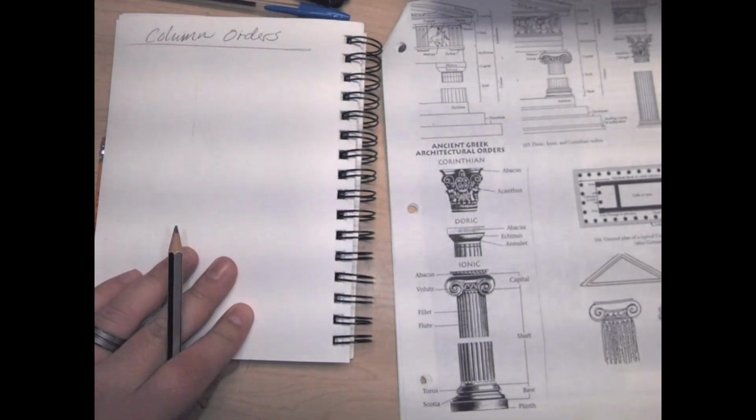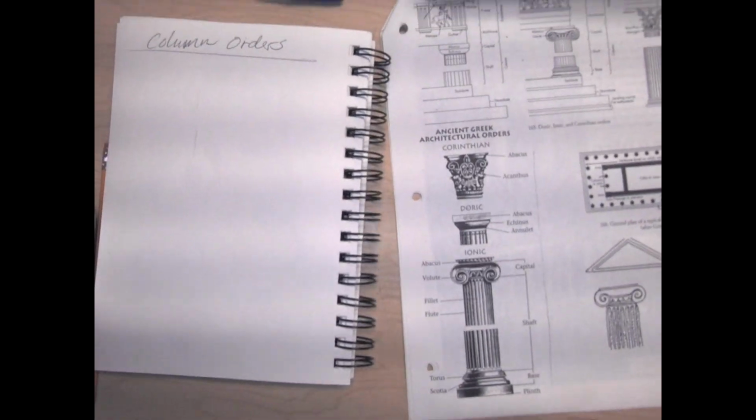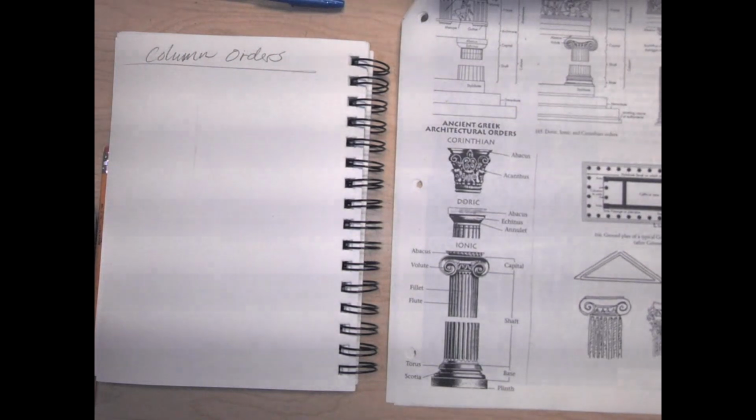Hello students, and now we're looking at ancient Greece, in particular the architecture. And so here we have what's called the column orders, which you see evolved throughout ancient Greece. So the first one, the most simple, is the Doric.